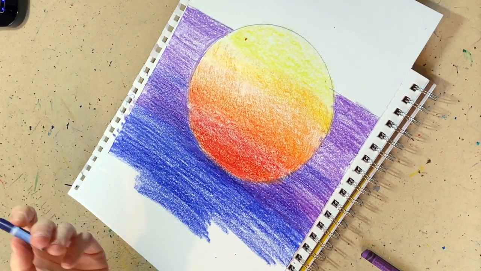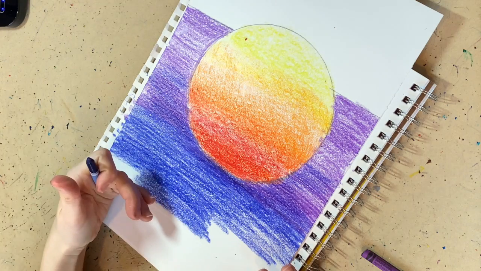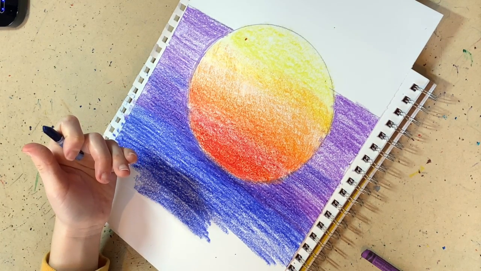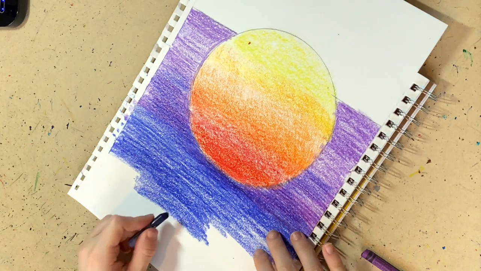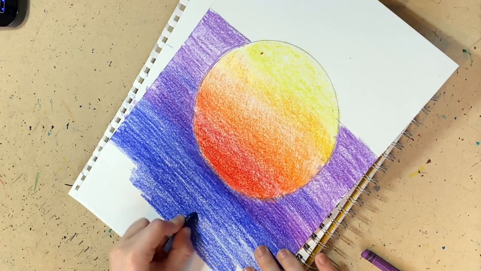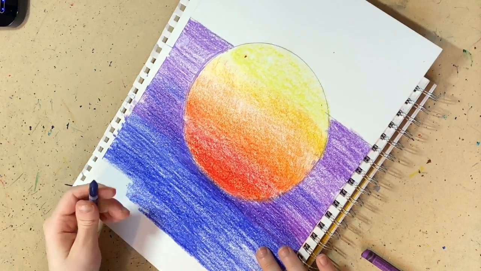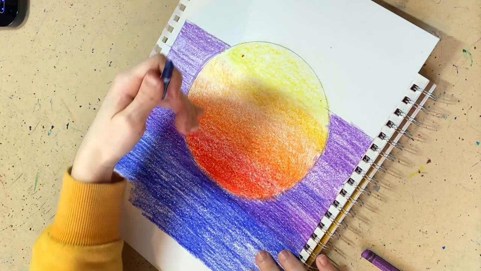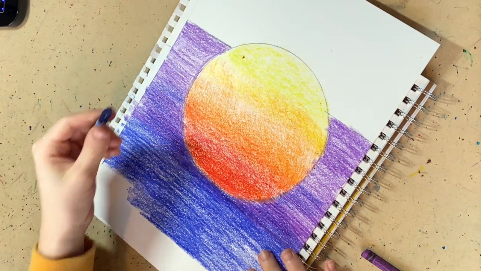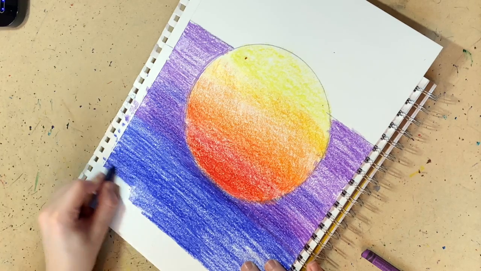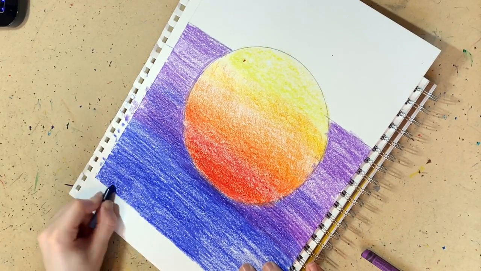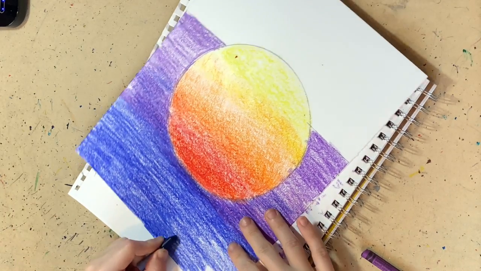So for our value, we have from darkest to lightest. Even though the blue appears to be lighter, we want to do the opposite. So we're going from dark to light with the circle, then with the background, we're going to go from lightest to darkest. So it's an opposite.